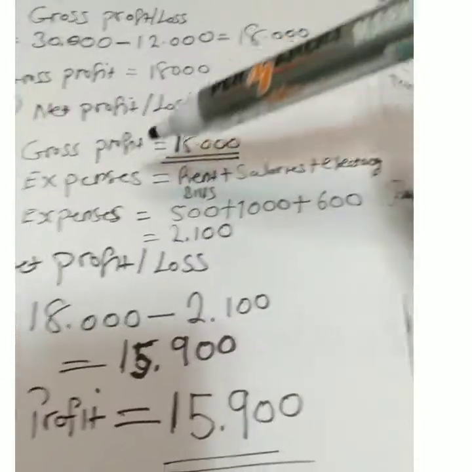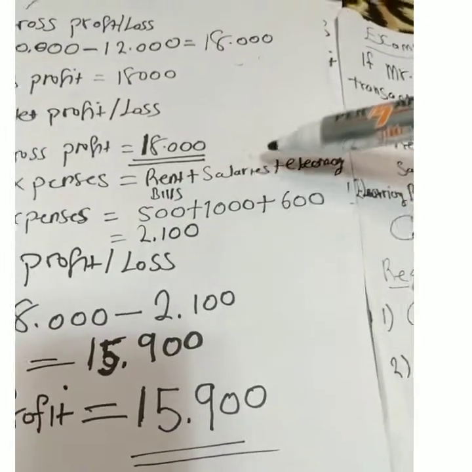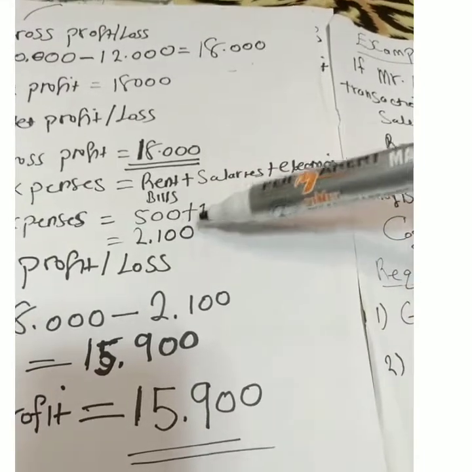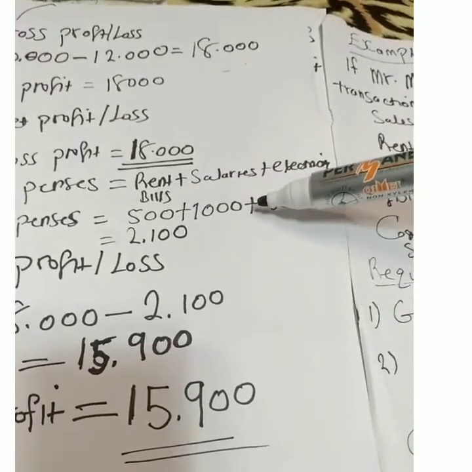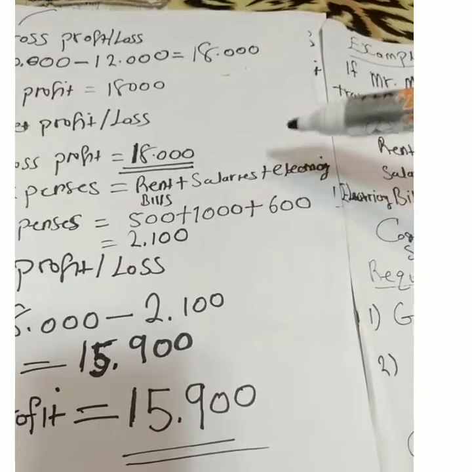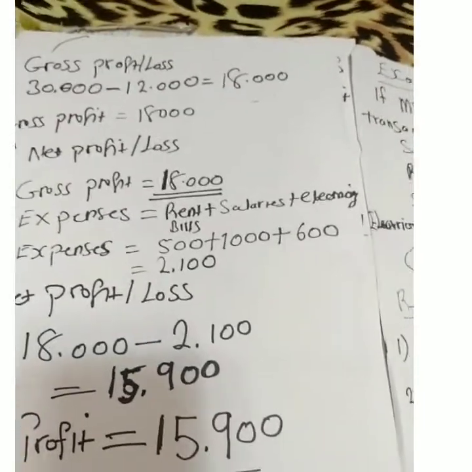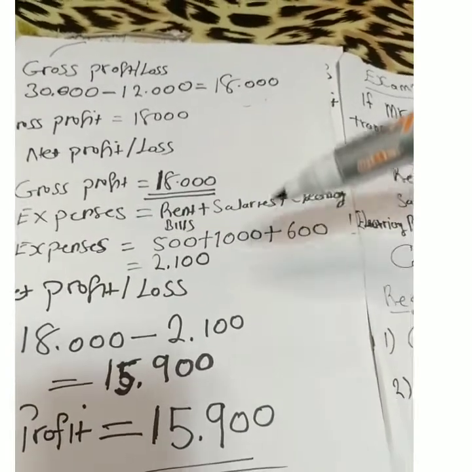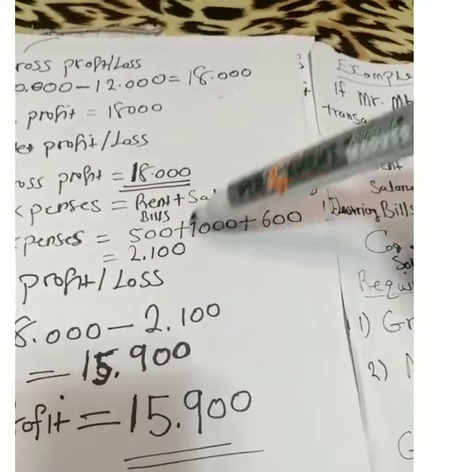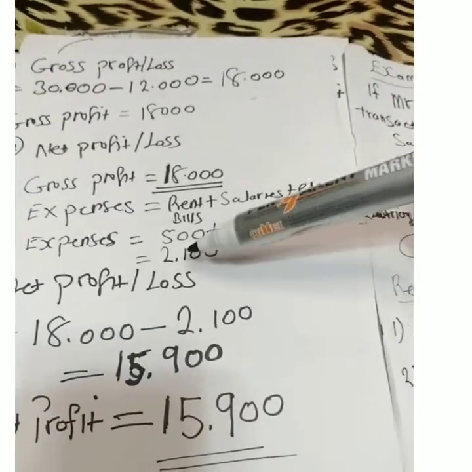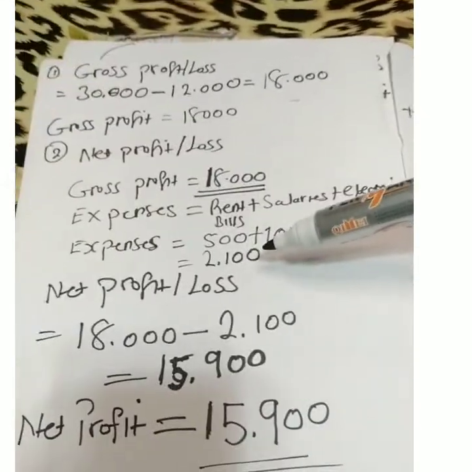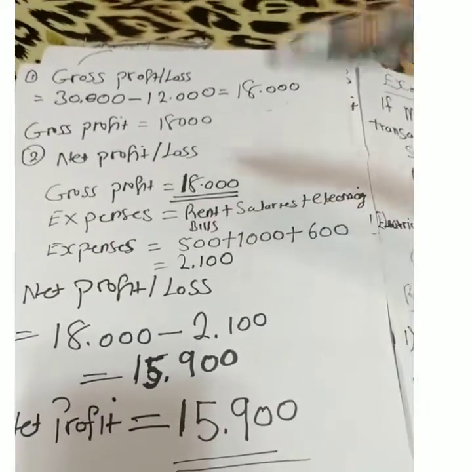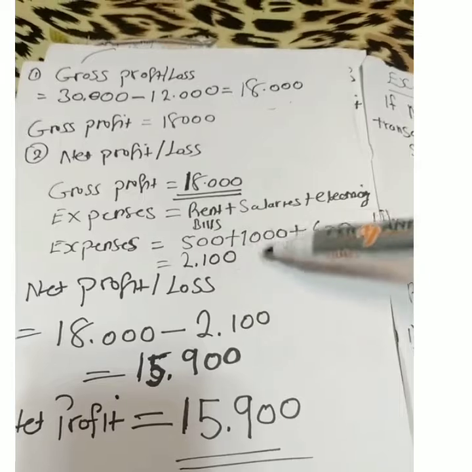So we will have to take rents plus salaries plus electricity bill, just like we did on this sheet here. We have expenses equals rents plus salaries plus electricity bills, and our rent is $500, our salary is $1,000, and our electricity bill is $600. So we add everything together, we are going to have $2,100. So this is it, 500 plus 1,000 plus 600 is equal to $2,100. Okay, now this is our total expenses.